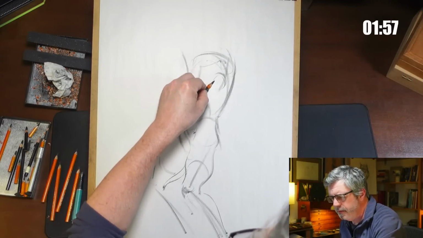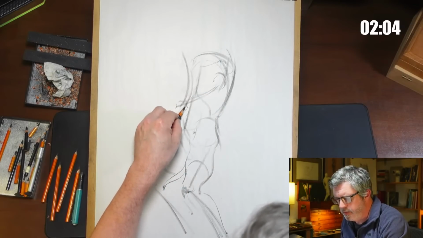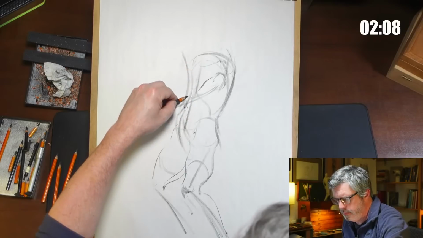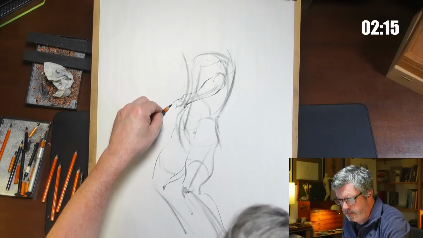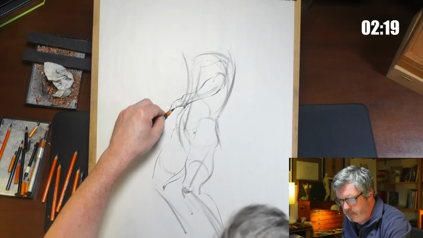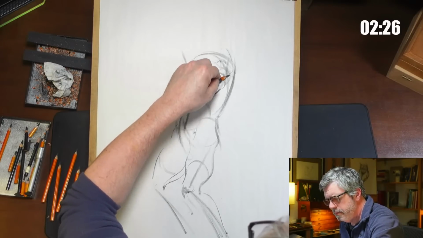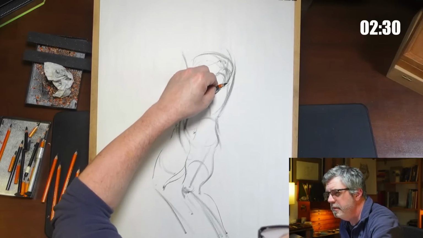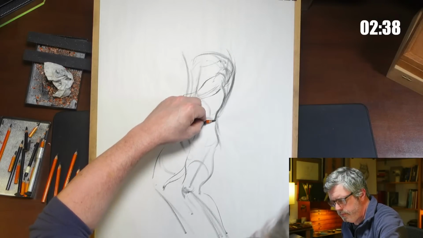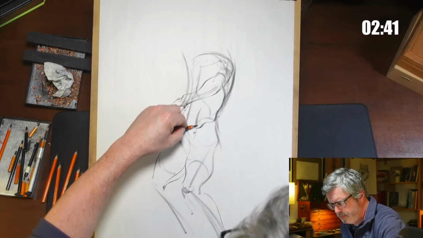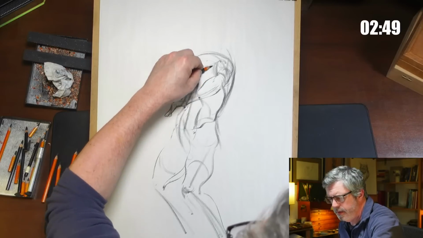Once again, very foreshortened upper arm here, and this forearm coming down this way, wrist sitting about here. Pectoral muscle sitting in there.